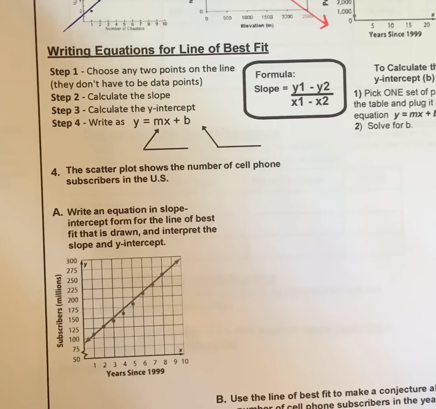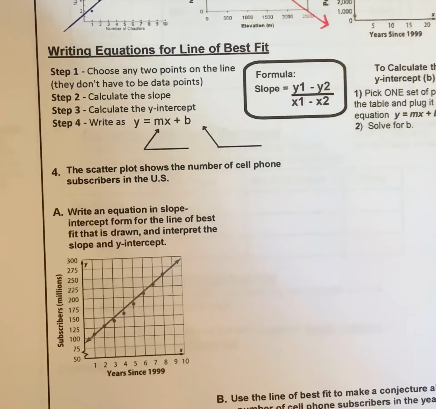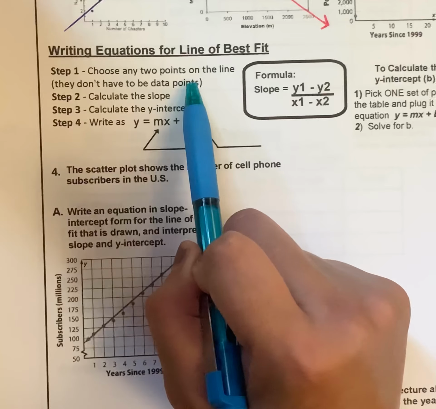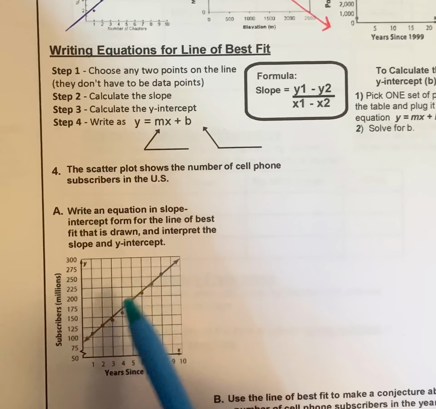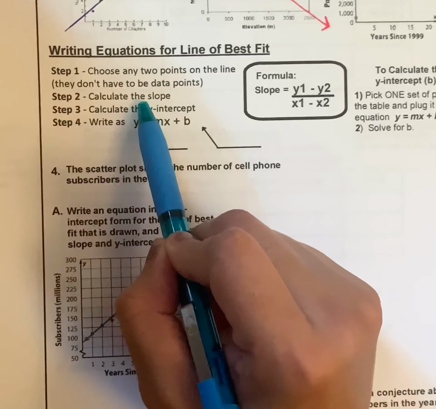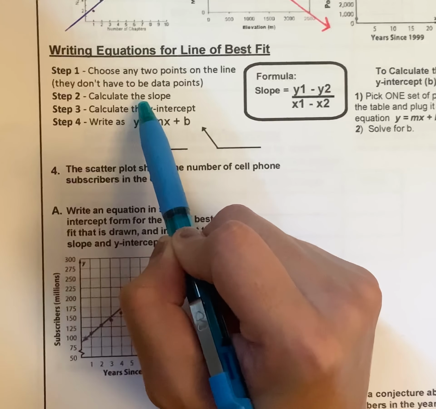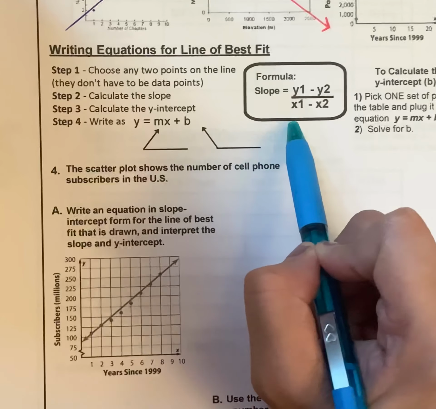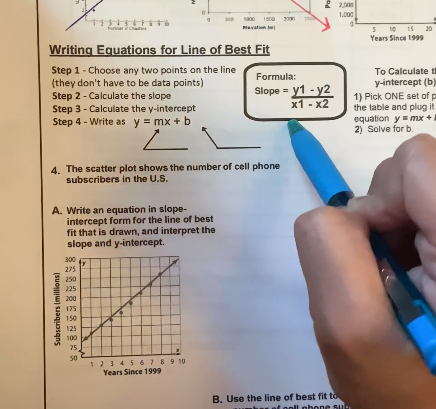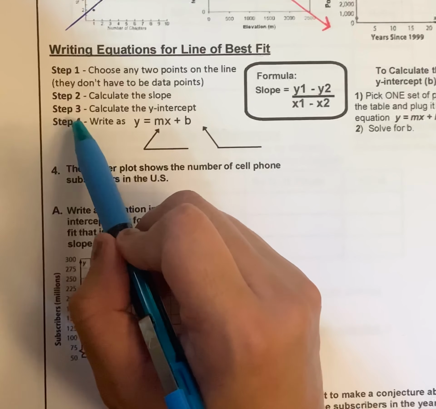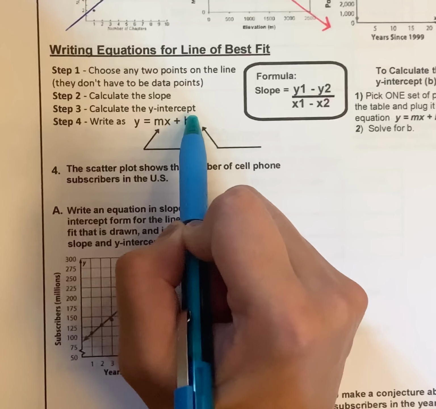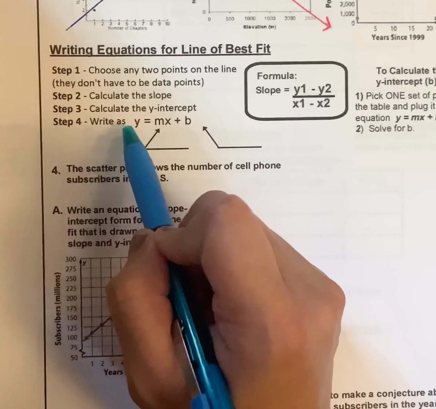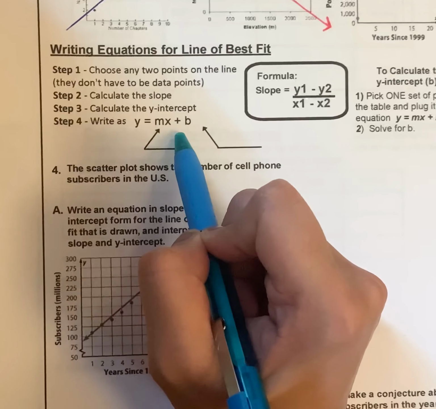So we're going to do this in steps. Step 1 says choose any 2 points on the line, and they don't have to be data points. So whatever graph we're dealing with, we're going to start by choosing 2 points. Step 2, we're going to calculate the slope. In order to calculate the slope, we have to use our slope formula that we have done in the past 2 lessons. Then step 3, we have to calculate the y-intercept. That means we have to calculate our b value. And then step 4, we write our equation, y is equal to mx plus b.